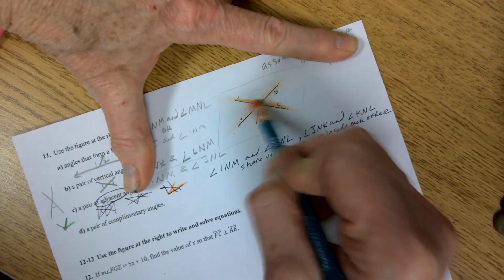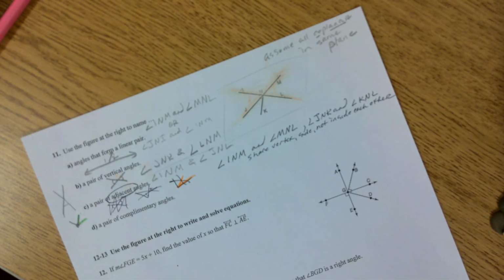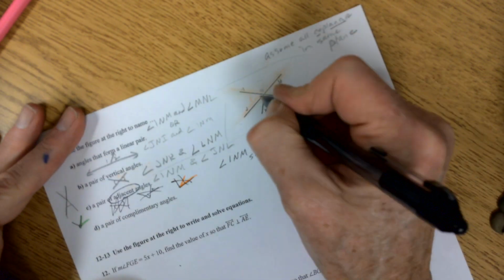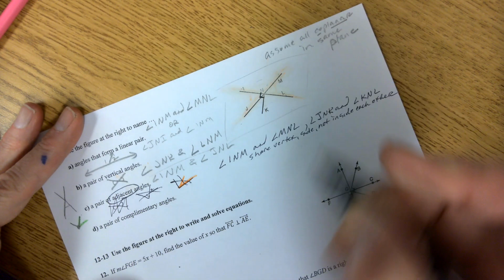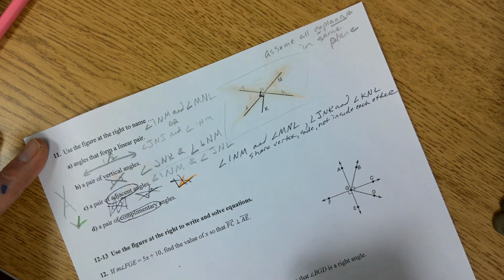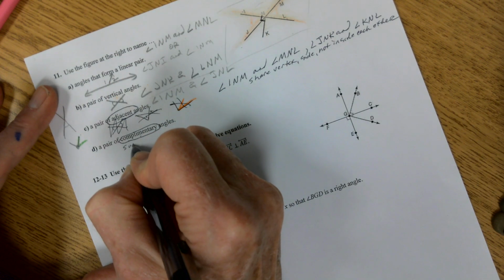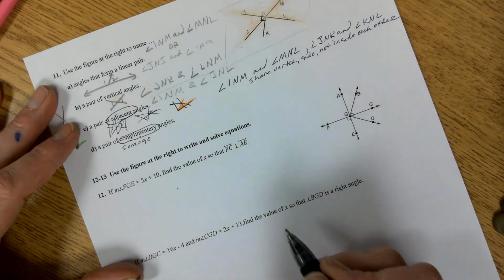Now I'm going to erase it all again. You can hardly see it, but it has this right angle right here. This says, what is complementary? Give me a pair of complementary angles. These are two angles whose sum equals 90.